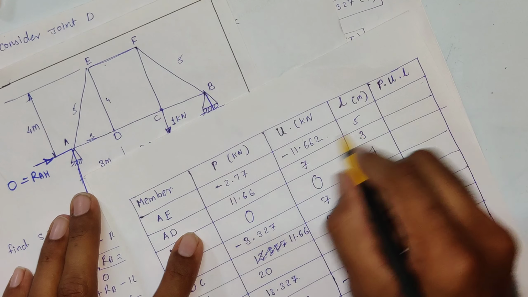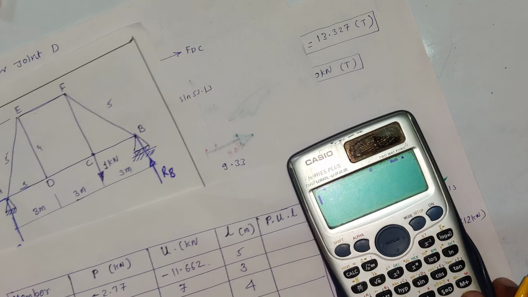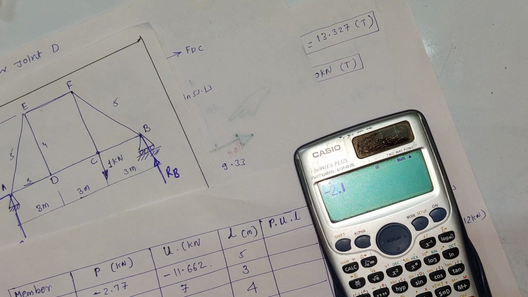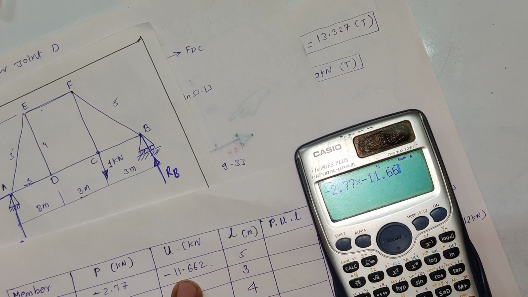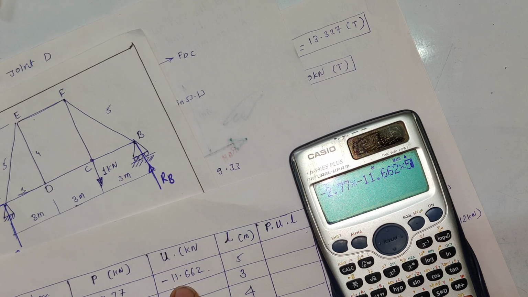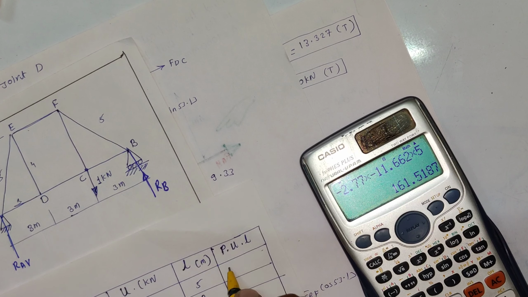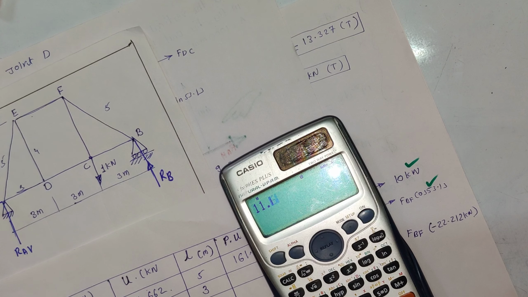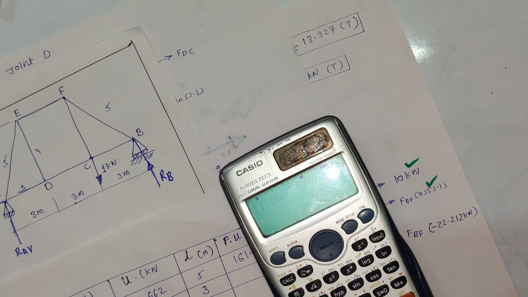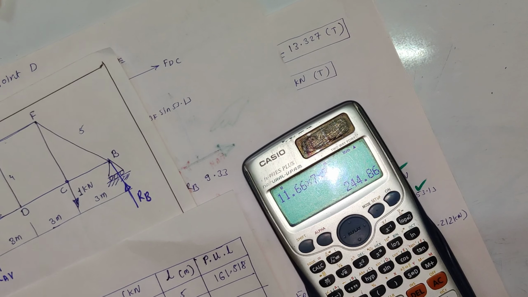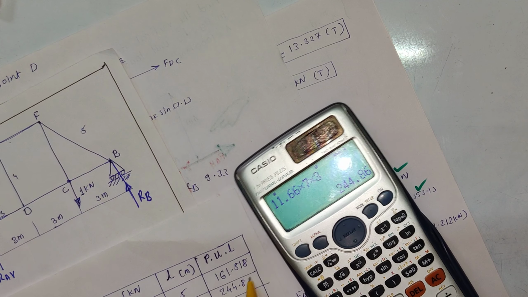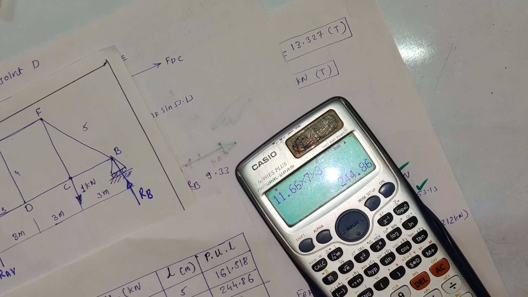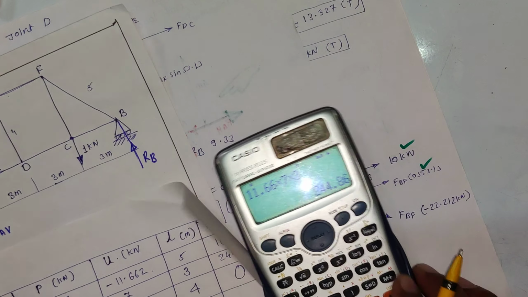So now I will perform the multiplication. Minus 2.77 into minus 11.662 into 5. So answer is 161.518. 11.66 into 7 into 3. Answer is 244.86. This is 0 into any value 0.